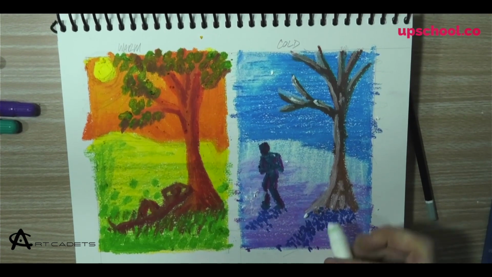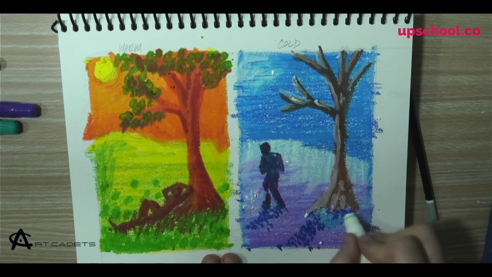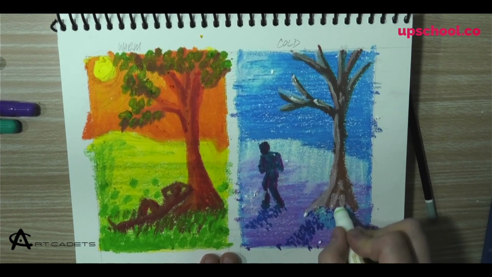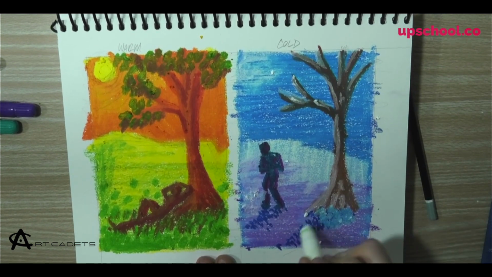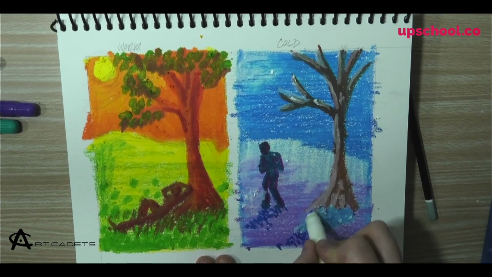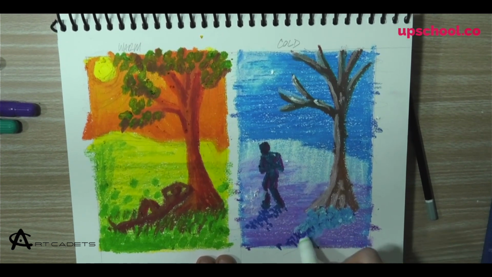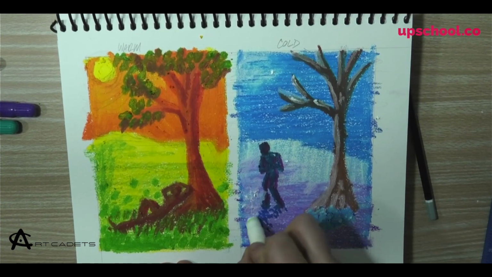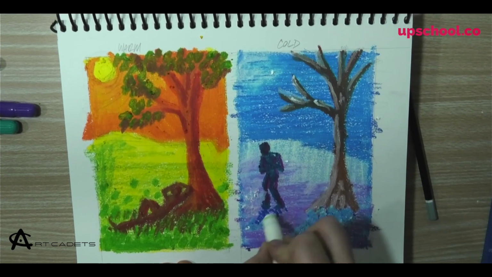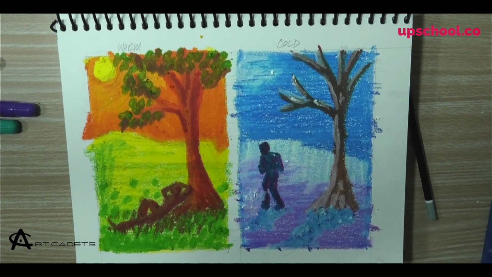Finally, take a little bit of white and in these shadows blend them out a little bit so that it doesn't look as dark. And what will happen, because I'm using these watercolor pastels, this blue is going to blend with the white and make it look a lot lighter by comparison for the shadow. So it won't be as dark. And we can shift that back and forth, make it easier to look through.